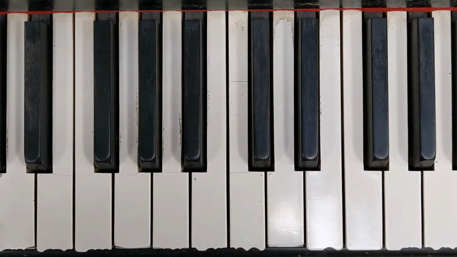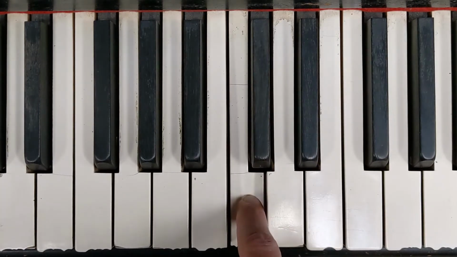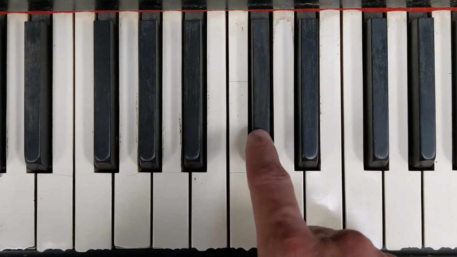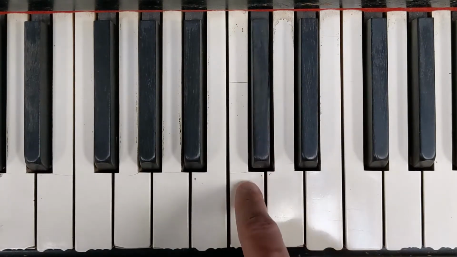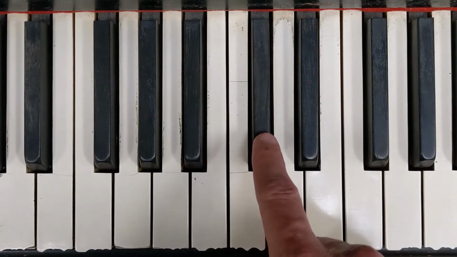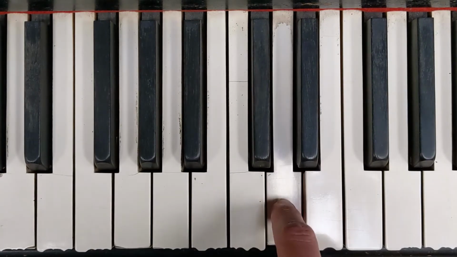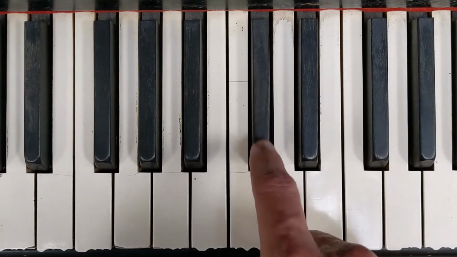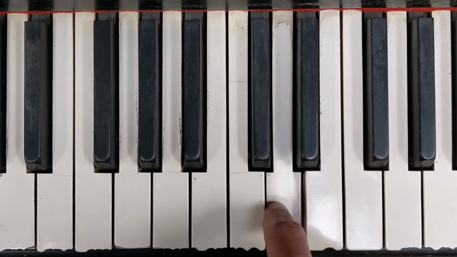Now, when we're listening to sharps and flats, sharps sound a little higher than the note that they're associated with, and flats sound a little lower. So here's C. Now here's C sharp. You can hear that's a little higher than C. On the other hand, here's D. Here's D flat. So you can hear that the flat is a little lower.